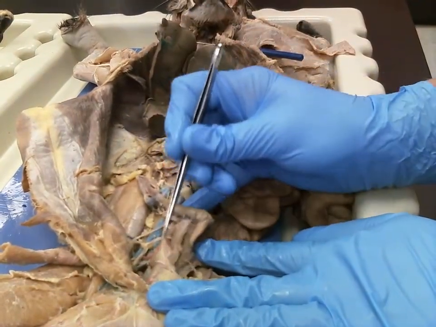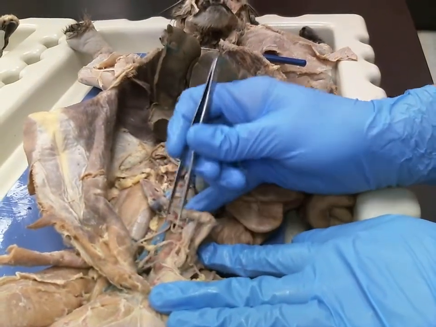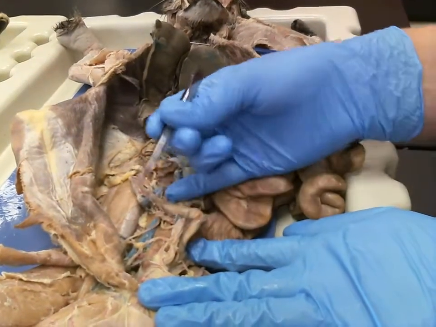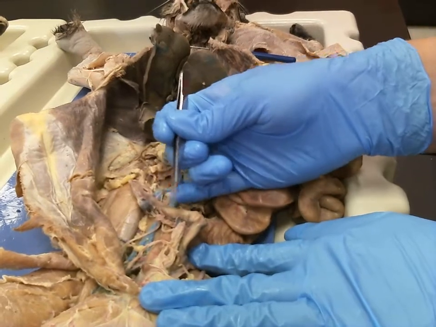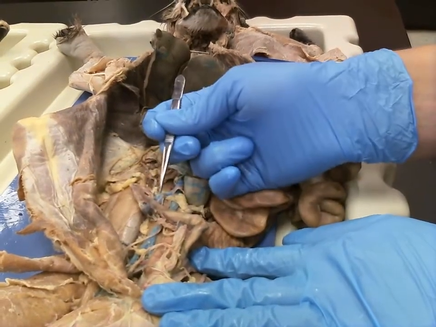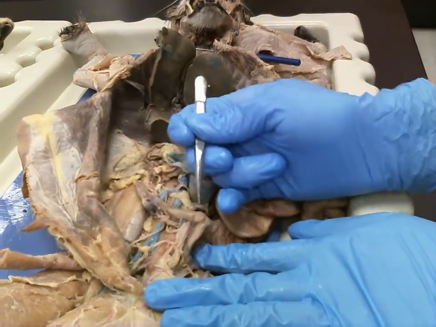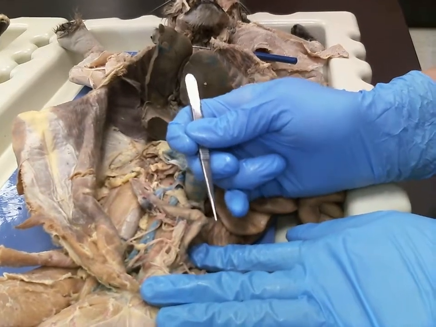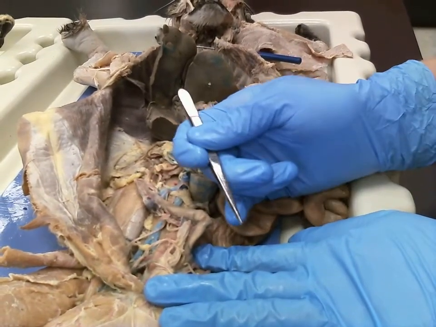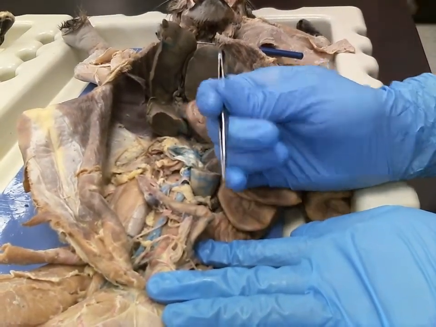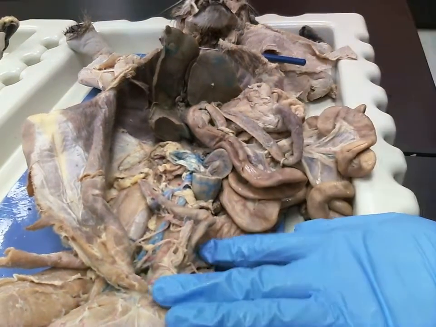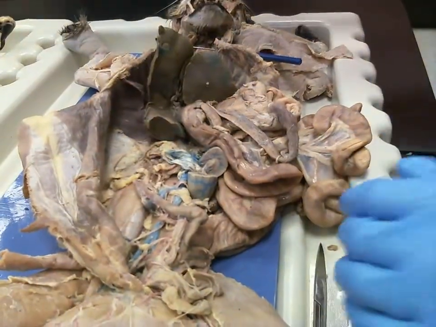Structures that you do not see right here that I want you guys to be familiar with, and we'll look at them on APR, would be the external genitalia. So you're going to look at major and minor labia, vaginal orifice, vaginal vault, and you will also look at the clitoris. All right. Let's move on to the pregnant uterus.